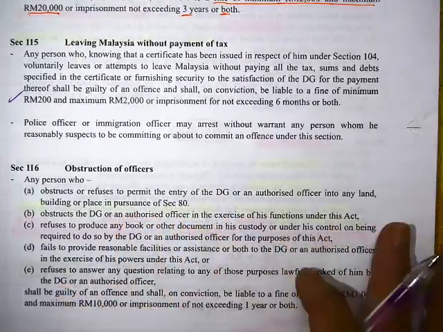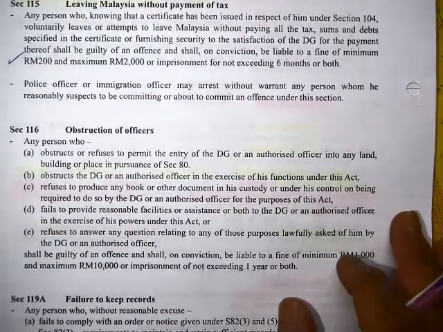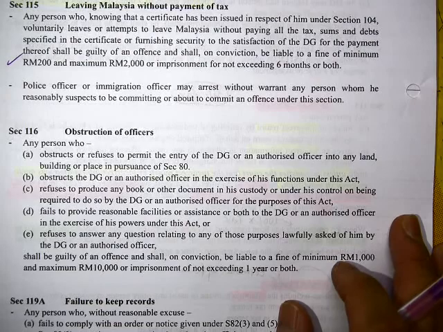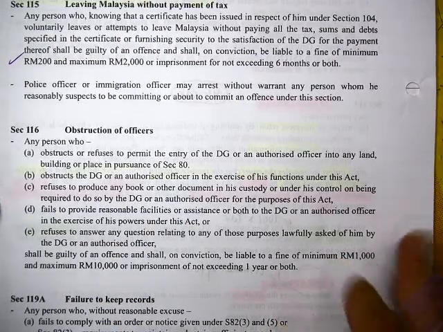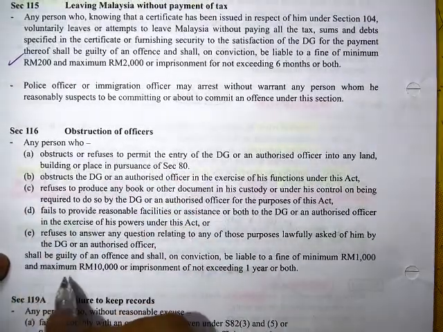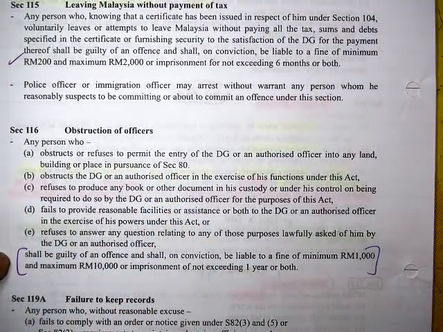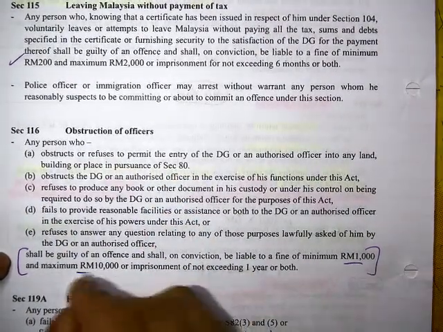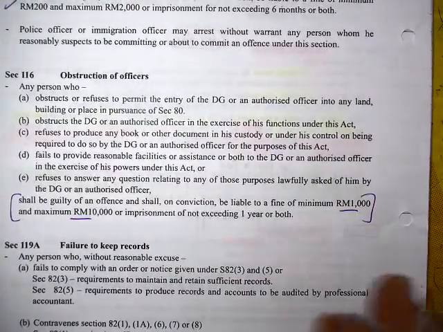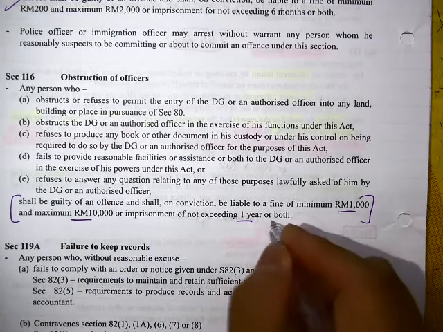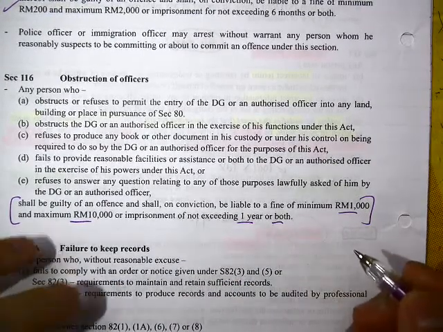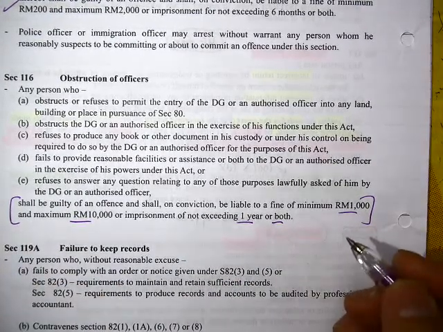Now what's obstruction of officer? Basically if the Inland Revenue wants to do their duty, you stop them. Example during tax audit. We'll see this later. Now if you have obstruction of officer, upon guilty of this offence on conviction, you can be liable to a fine between 1 to 10,000, maximum jail of 1 year or both. Now failure to keep record, I explained this before, so I don't explain again.